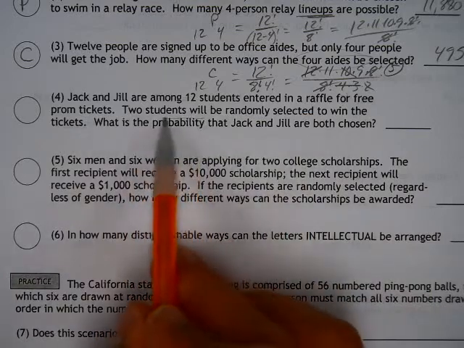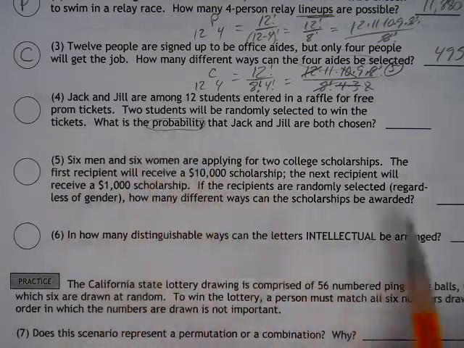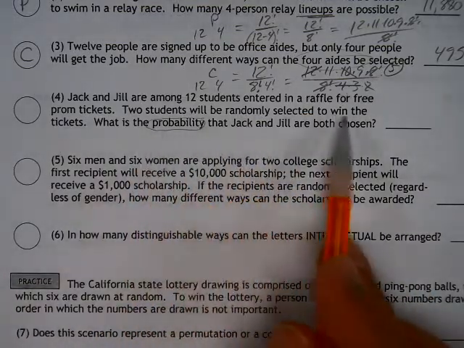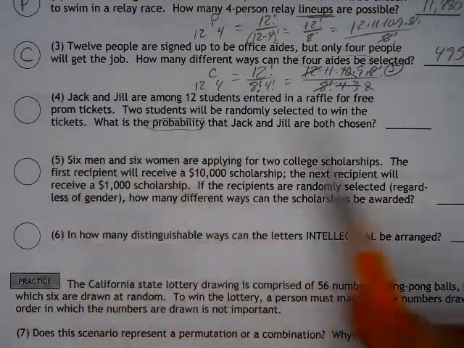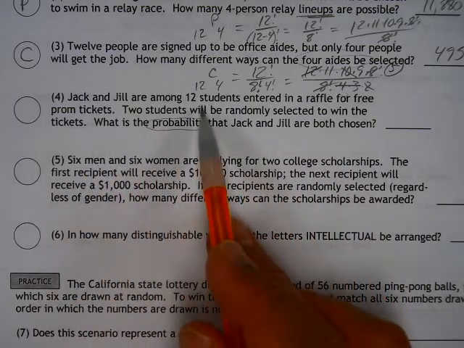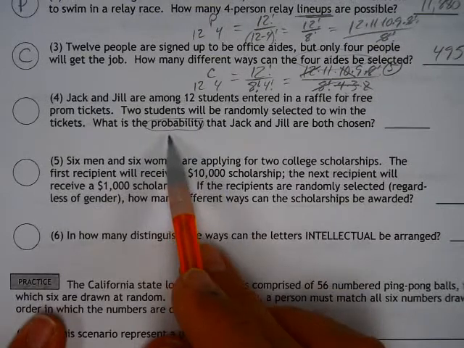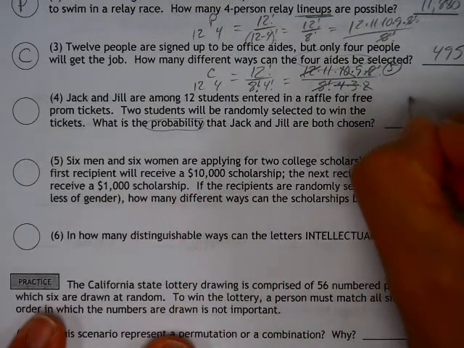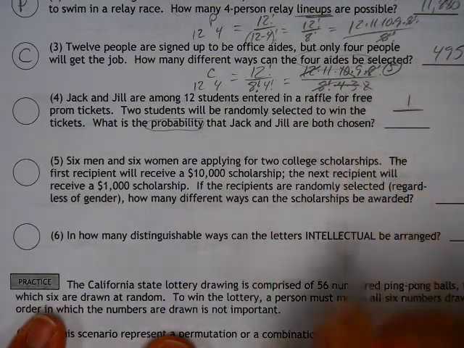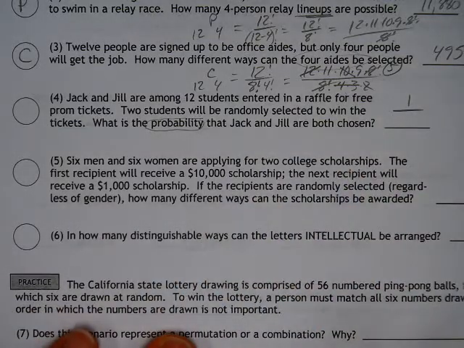When it talks about probability, it's 2 questions in one here. Really, we want to find out how many different ways you can select 2 out of 12 students. And then when it says what's the probability of that happening, well, that's basically Jack and Jill being one combination out of all of those that could be chosen.